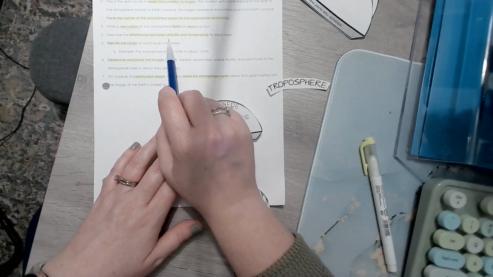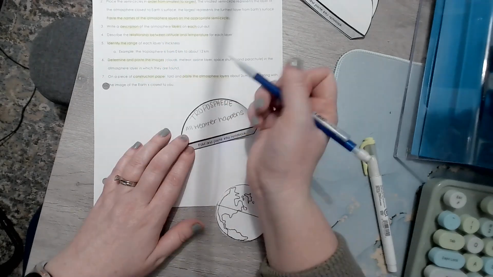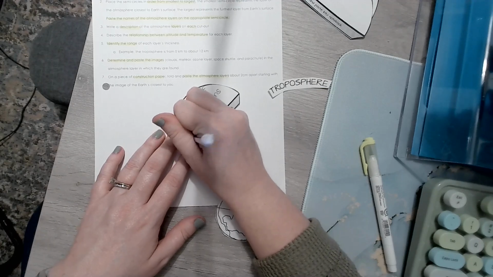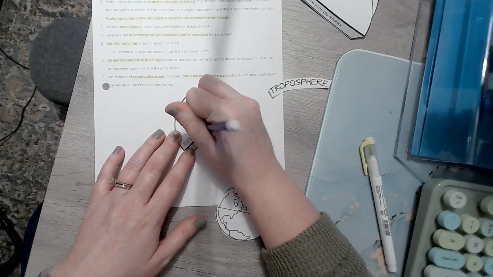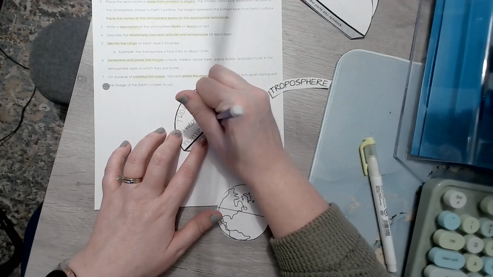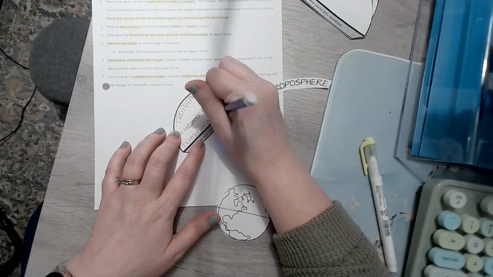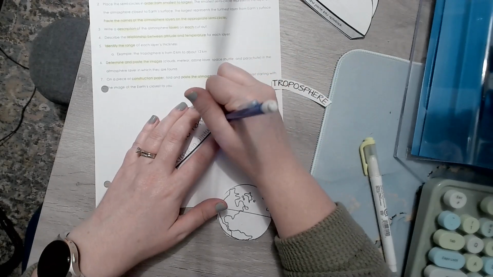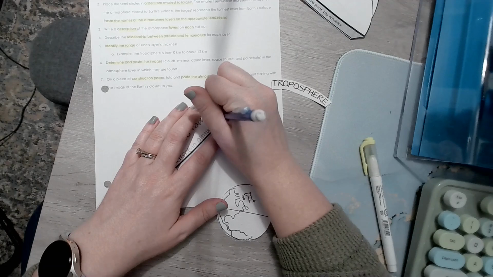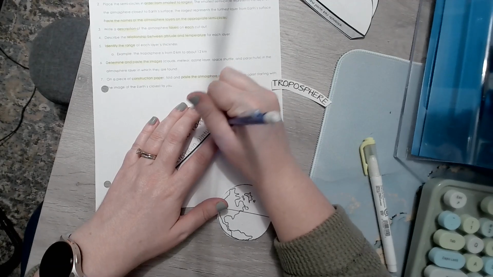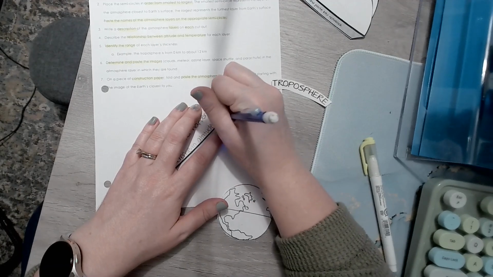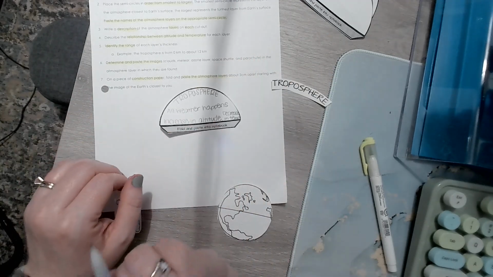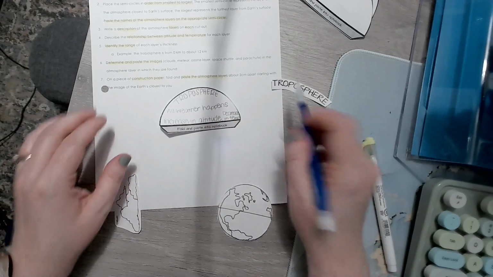Then describe the relationship between altitude and temperature. Okay, so as we increase in altitude, we decrease in temperature. Now, hopefully you write it a little bit nicer to where it's not all squished like this, but this is what's going to happen.